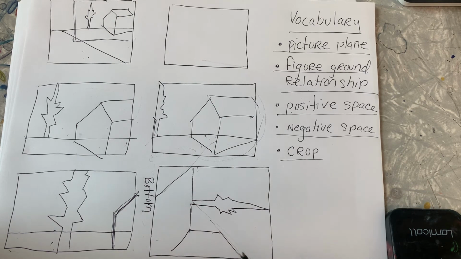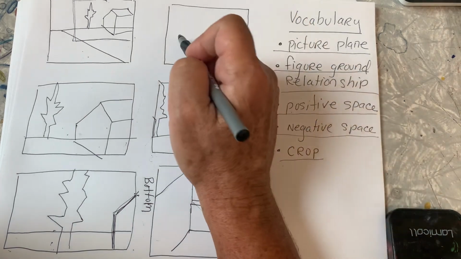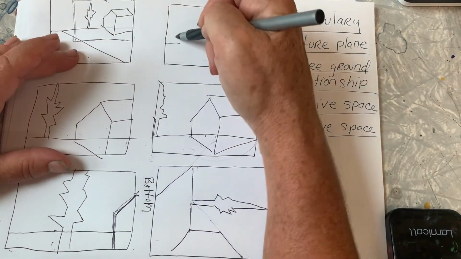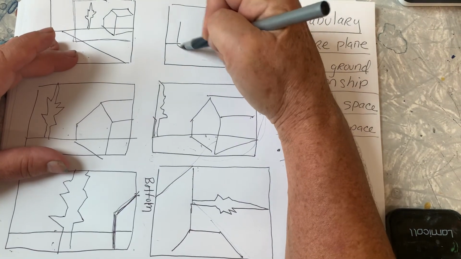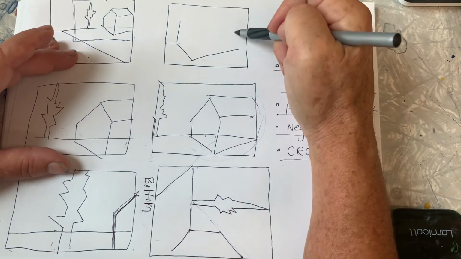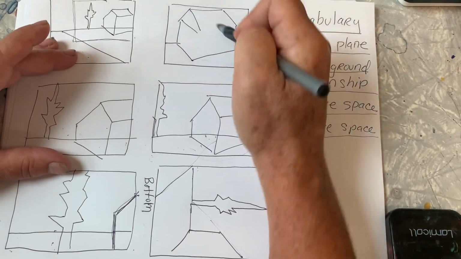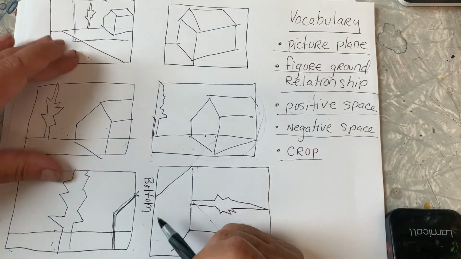Okay, and so I'm going to just say, how about I include no tree whatsoever, and just take the camera and move it over to the right, and I'm going to pack the composition with the house.